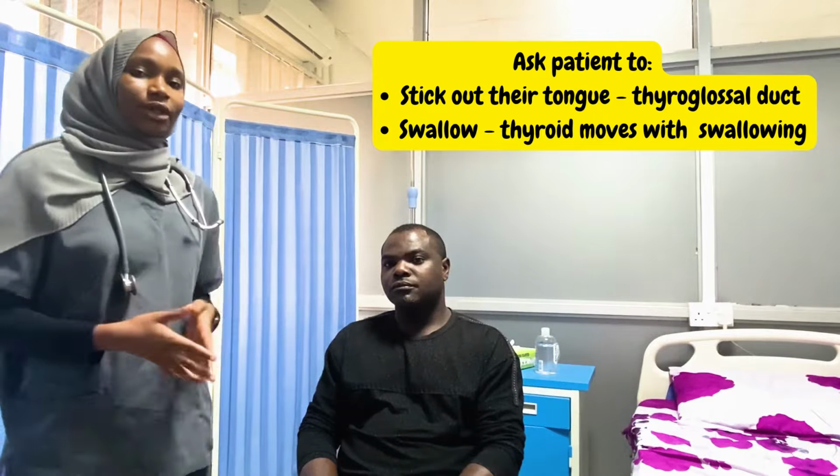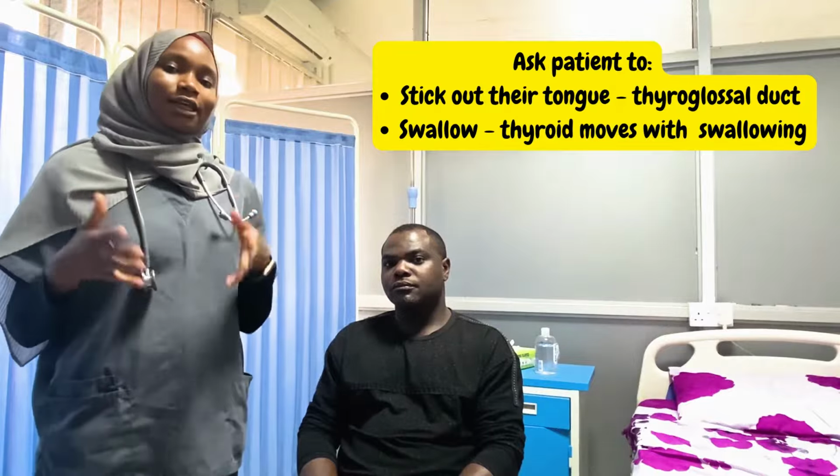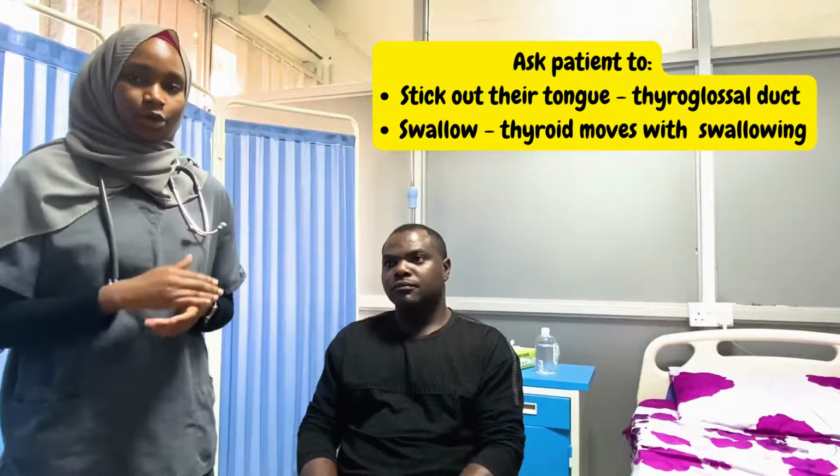This is because the thyroid gland is attached to the trachea through the Berry's ligament, and the trachea is attached to the larynx, which moves up during swallowing to assist the epiglottis in closing it off. So as we ask the patient to bring out their tongue and to swallow, we're trying to differentiate if this is a true thyroid mass. After that, our inspection is done. Next we move on to palpation.